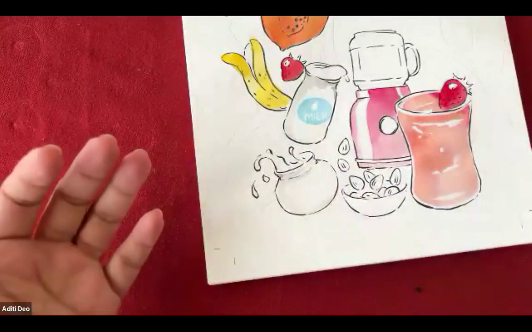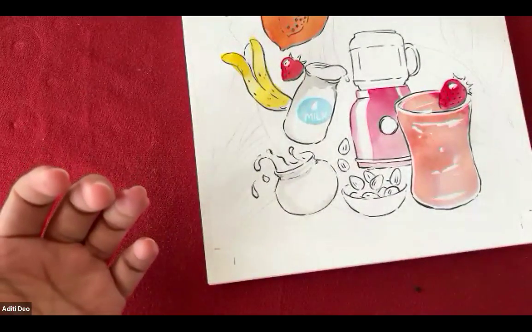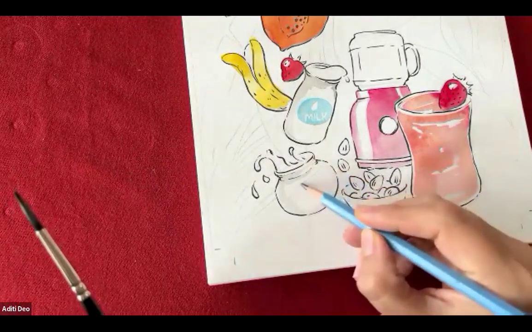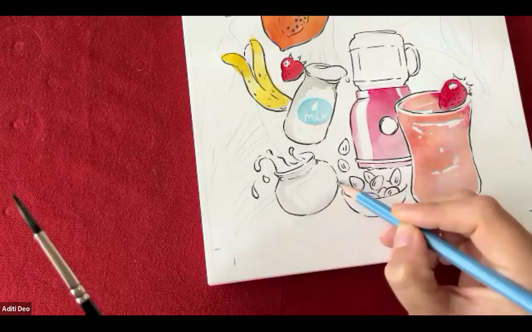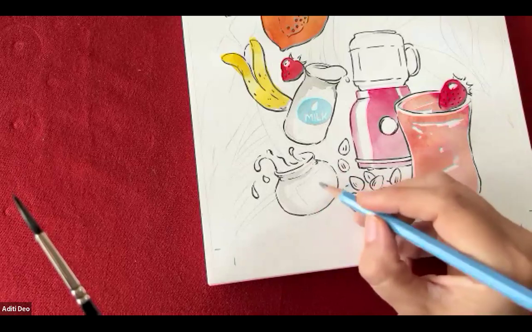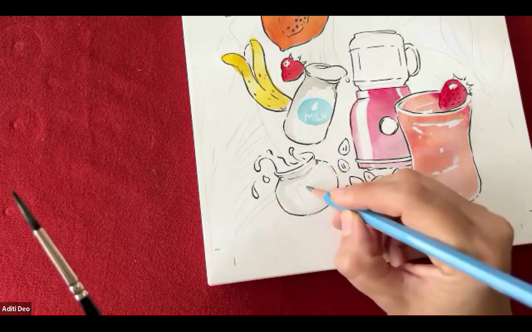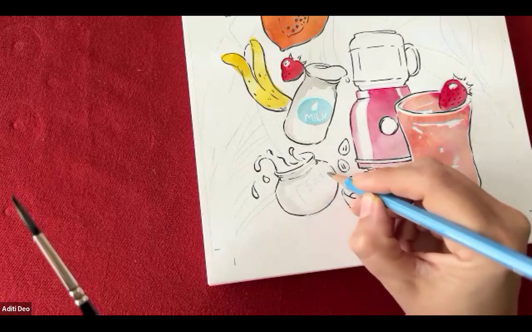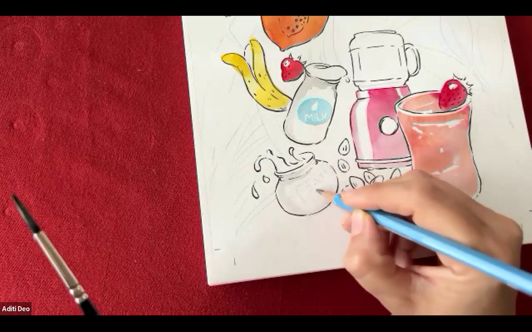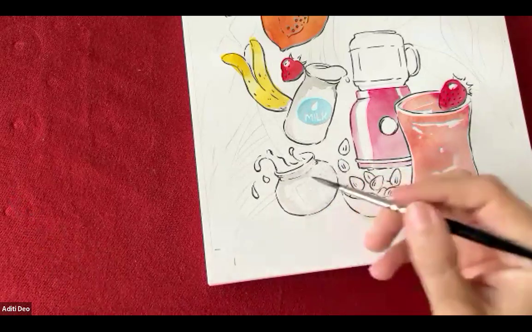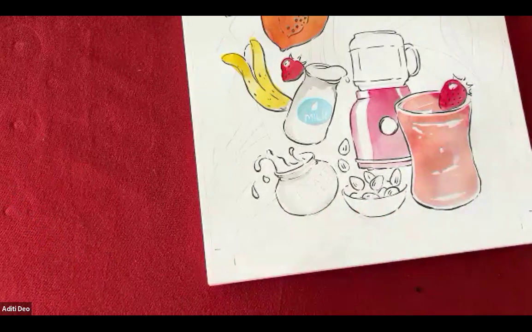And for the date syrup, we can use burnt umber. And this one can be a sign like that. I think dates are not easy to draw or to guess, so I'm writing the words date syrup. And if you can just spare a minute, I want you to see how I paint this.